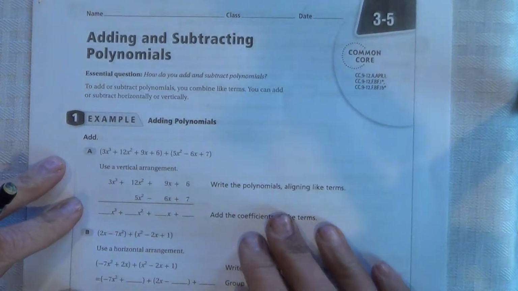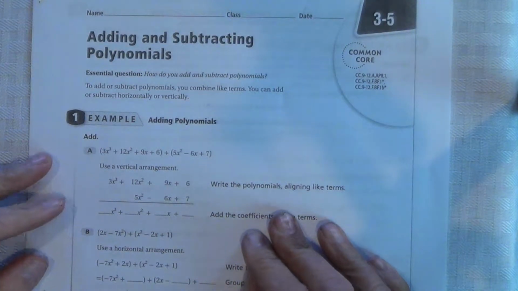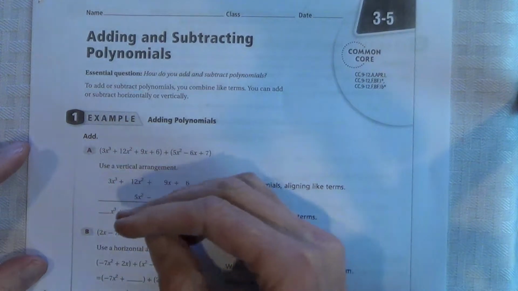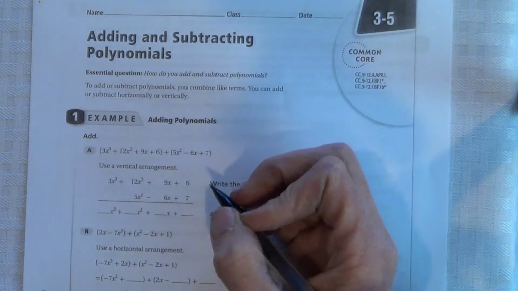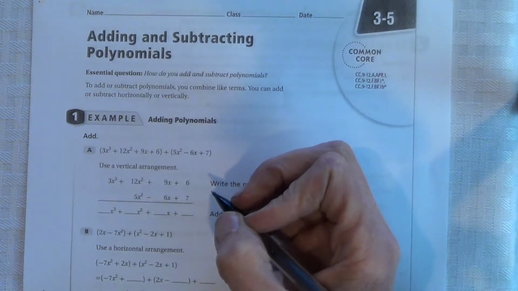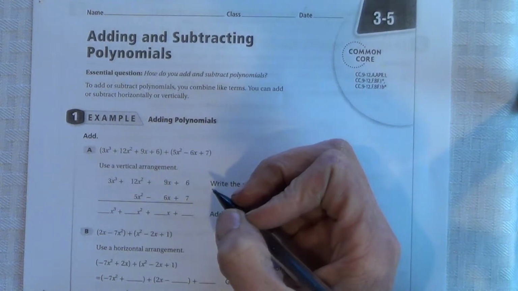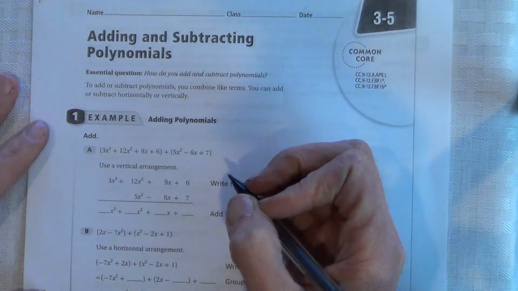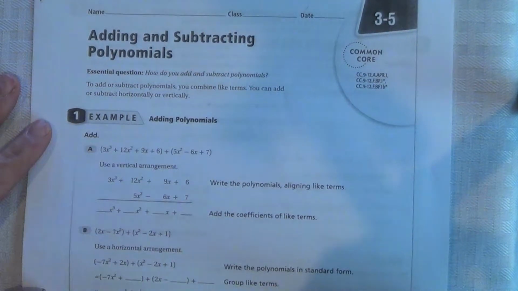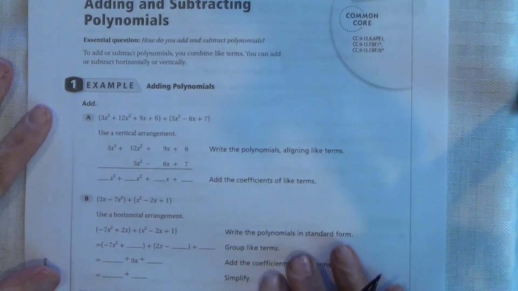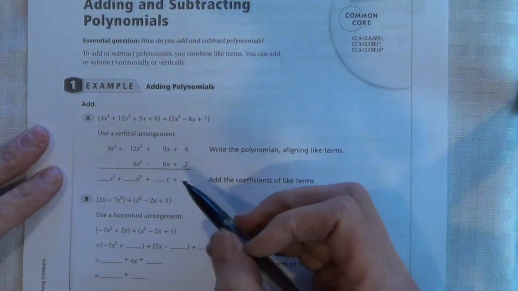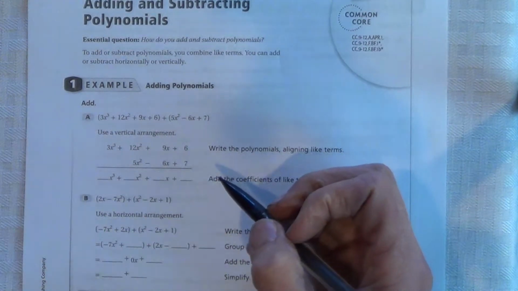Okay, welcome to the fifth lesson of Unit 3 on adding polynomials and subtracting polynomials. If this seems like a review of stuff that you've done in Algebra 1, that's probably because it is. It's just getting a little bit more challenging as far as number of terms and different situations. So let's just go through it. You could add these in a couple of different ways.